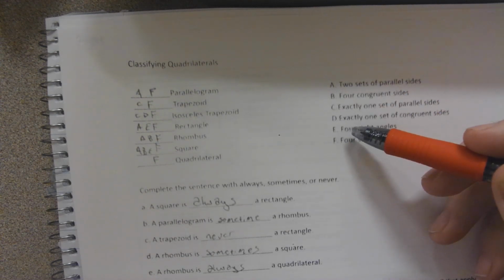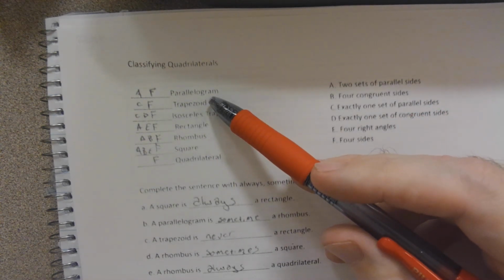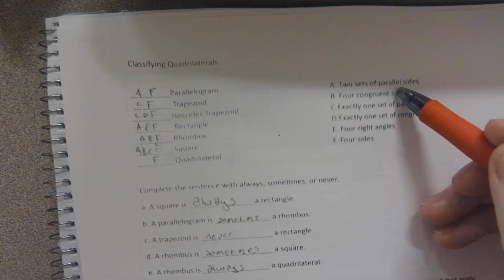Alright, this video is the first for Unit 5, and starting off easy with just classifying quadrilaterals. Now, obviously this is already filled out, but we're going to go through this. These get used more than once, and it's a matter of what do they go with. So, a parallelogram. It has two sets of parallel sides.